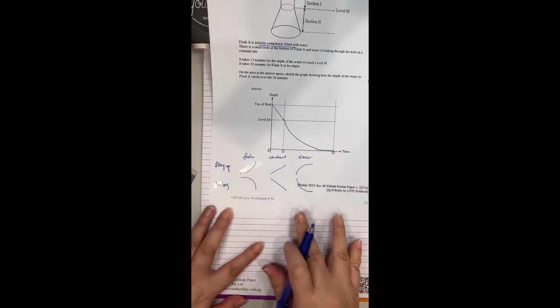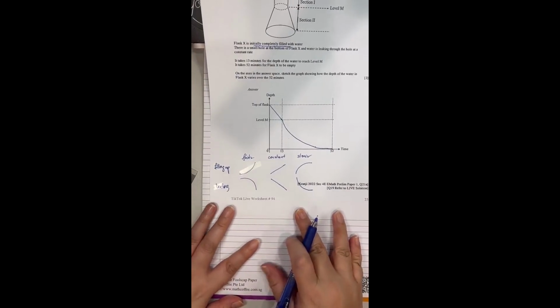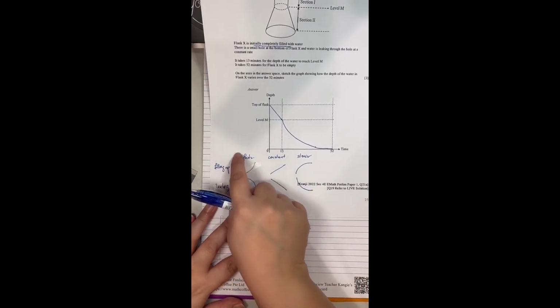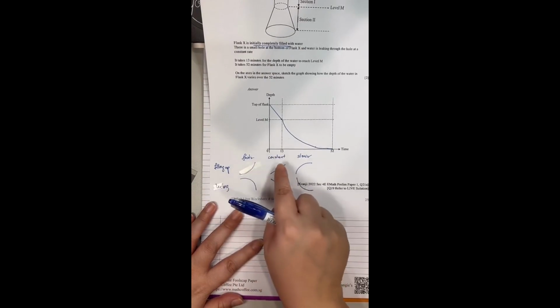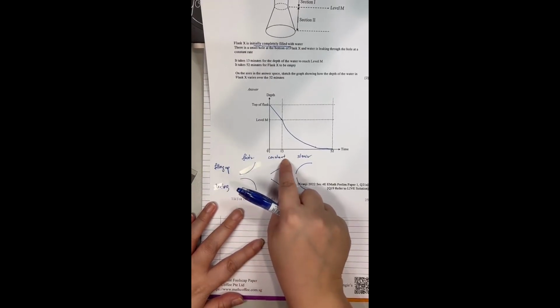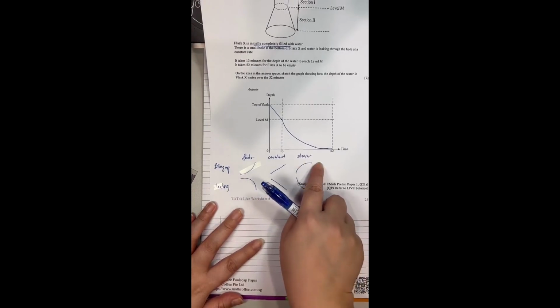Can you see or not? This is for filling up from empty to full. If it's going faster, it's going this way. If it's constant, it's a straight line. If it's slower, it will be this direction. Correct?